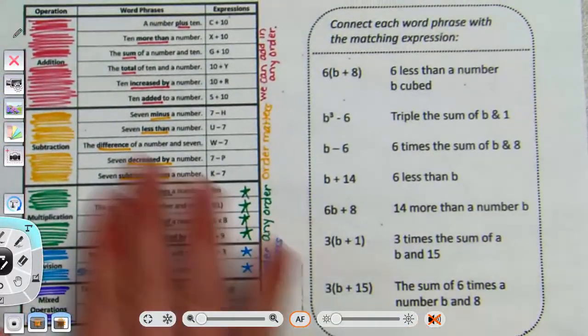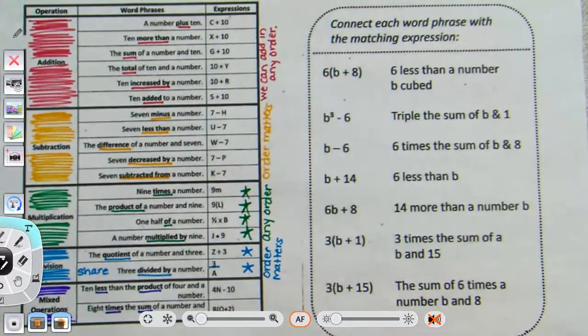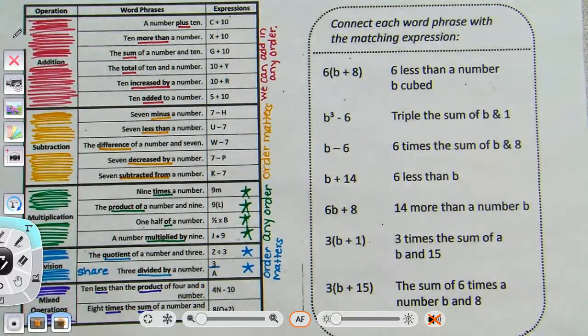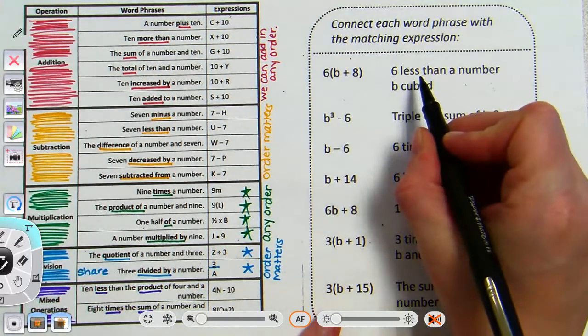So now you have this color-coded sheet that can really help you if these ideas are new to you. So it says, connect each word phrase with the matching expression. So I'm going to grab my regular pencil for this. I'm going to show you how I mark up the words and how that helps me find the math expression.